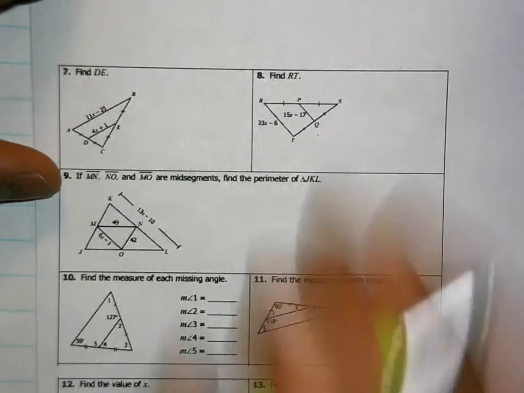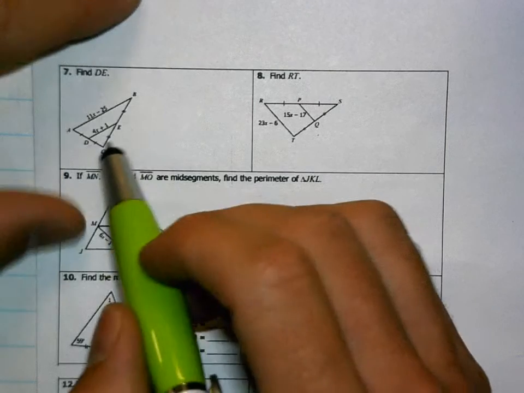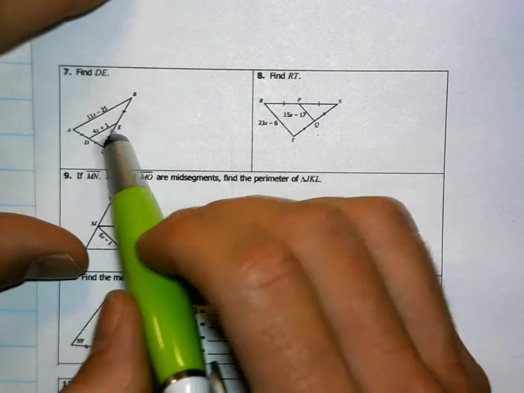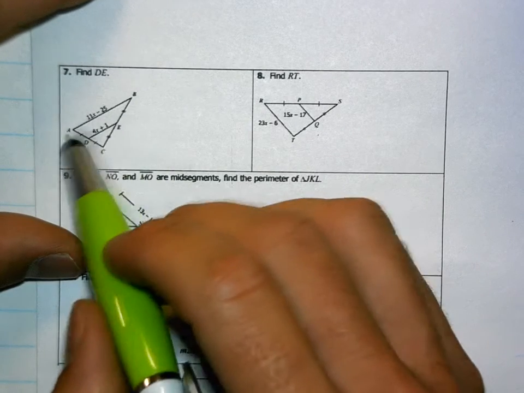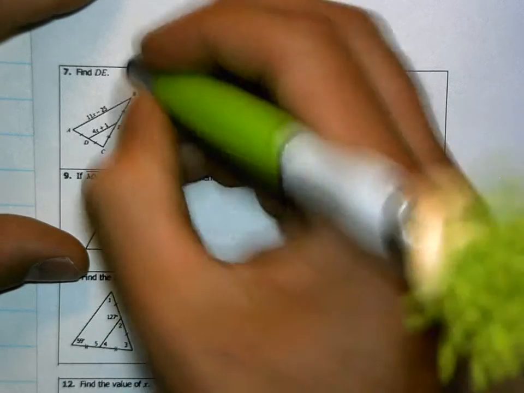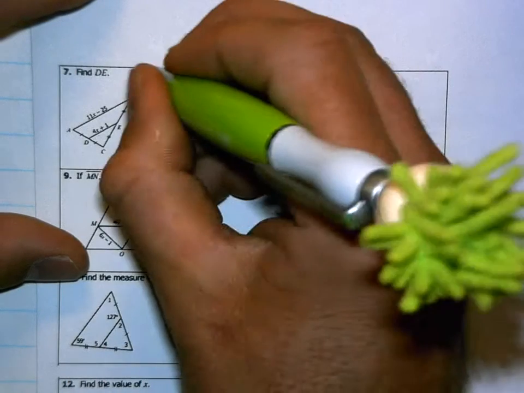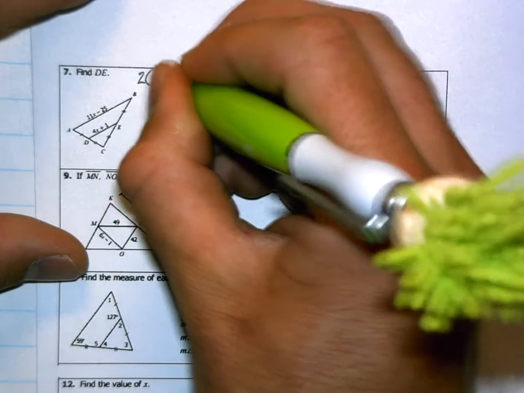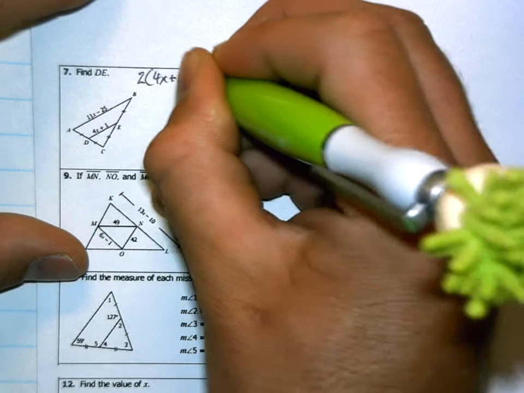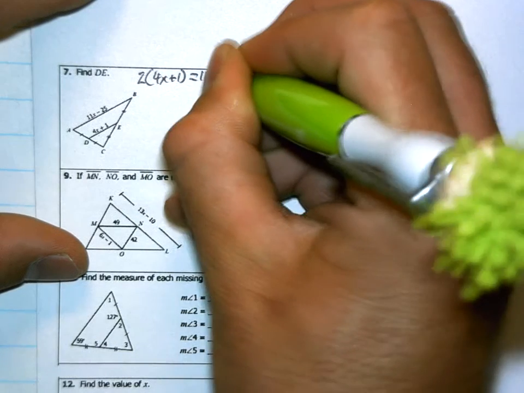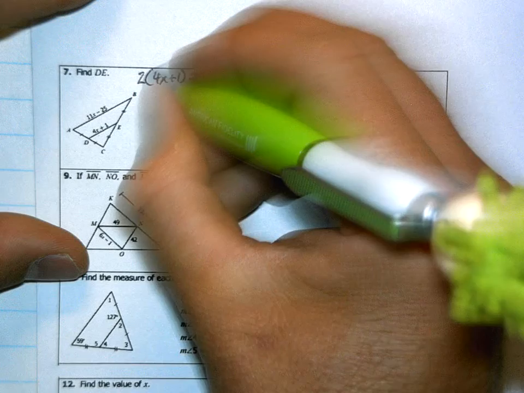Backside. So you'll put this on the backside of your notes, the second page. Same type of equation. Two of the short sides is the length of the long side, so I'm going to set up 2 times 4x plus 1 equals 11x minus 25. Distribute the 2.